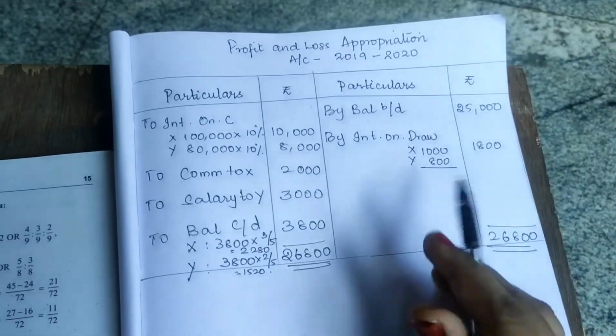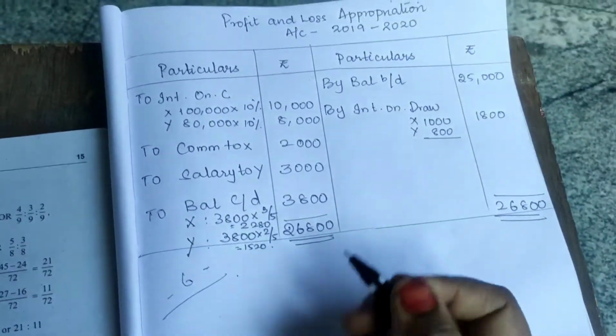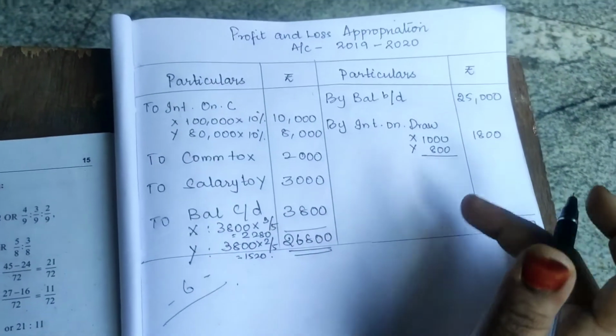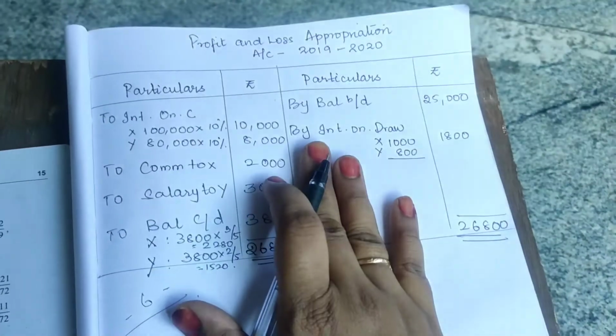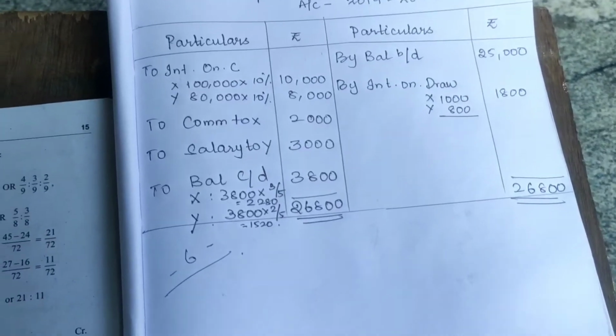By doing this sum, you will surely get 6 marks without fail. The procedure, the method, is always the same. So easily you can get 6 marks, and this is sum number 1 which we have done. Let's move on to problem number 2.